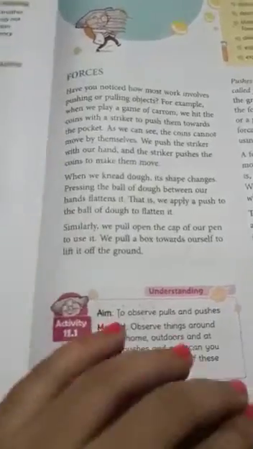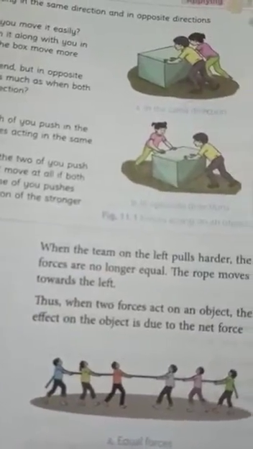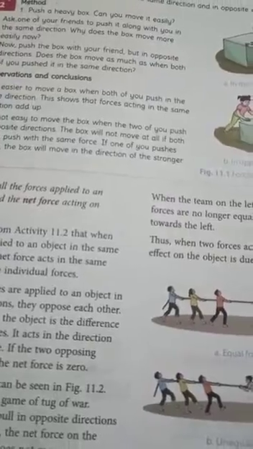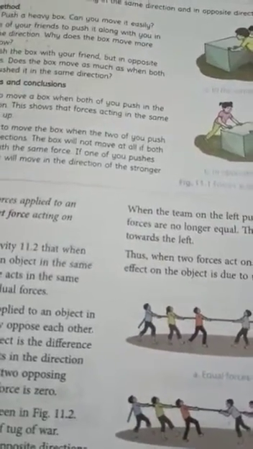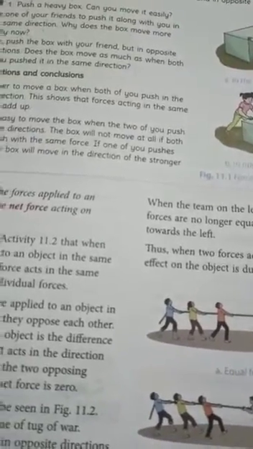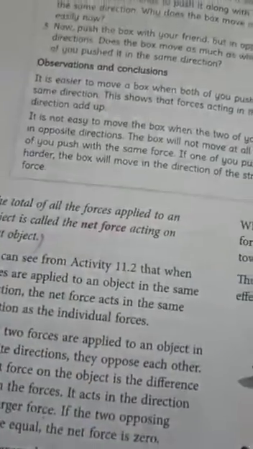Now, there are some forces in which two or more objects interact, and there may be two or more forces acting on a particular object. The total of all forces applied to an object is called the net force.